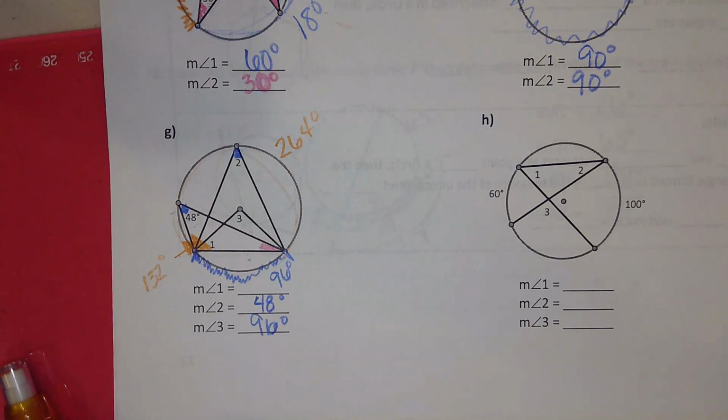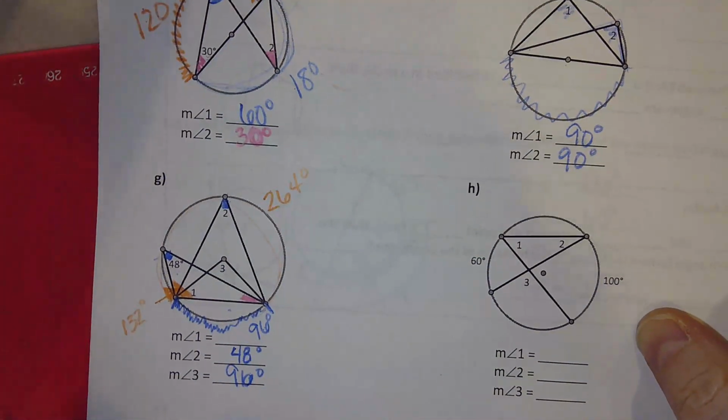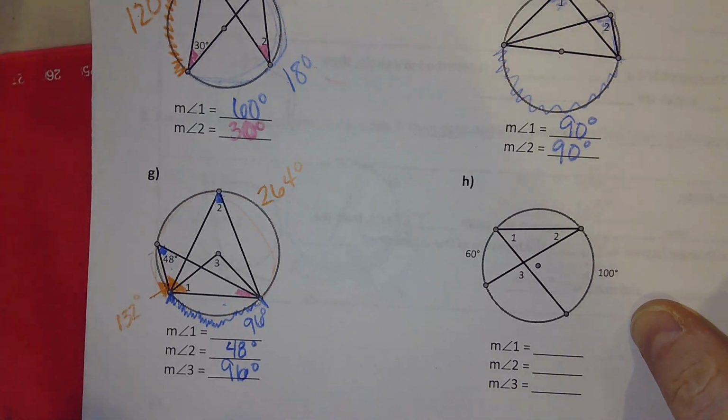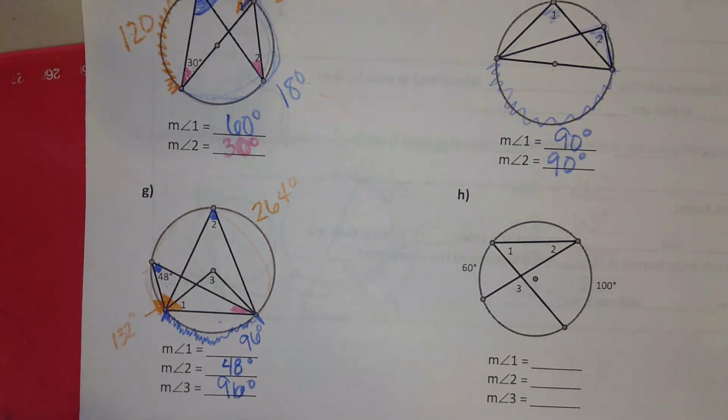Let me double check my answer key over here. Let's see what I got going on. So maybe I can work backwards. How is angle 142 degrees? How is angle 142 degrees? Oh, Pomeroy, you got this.